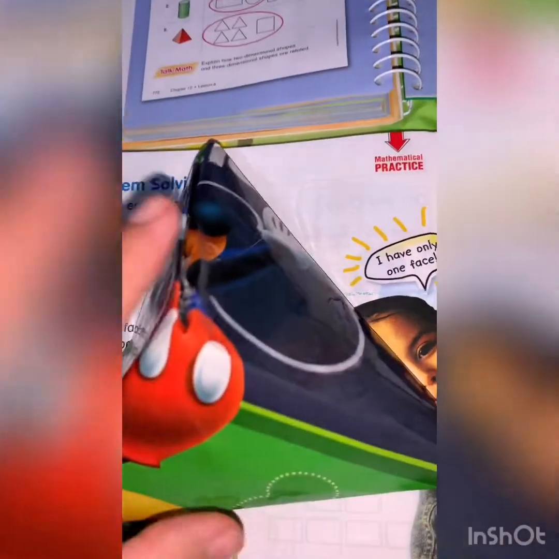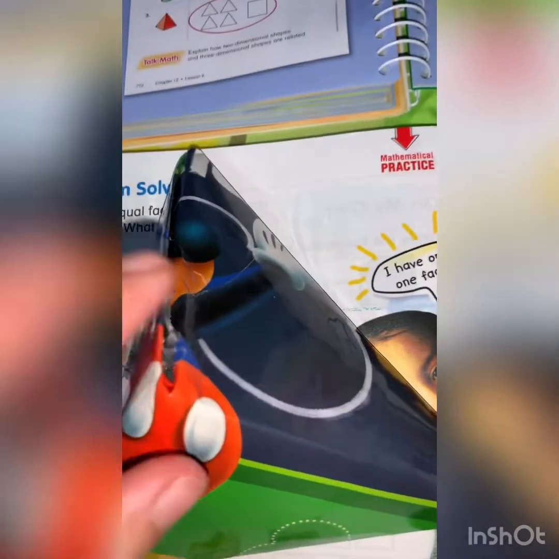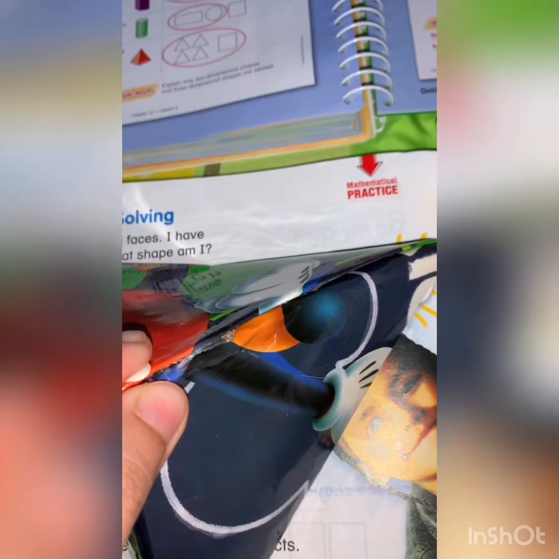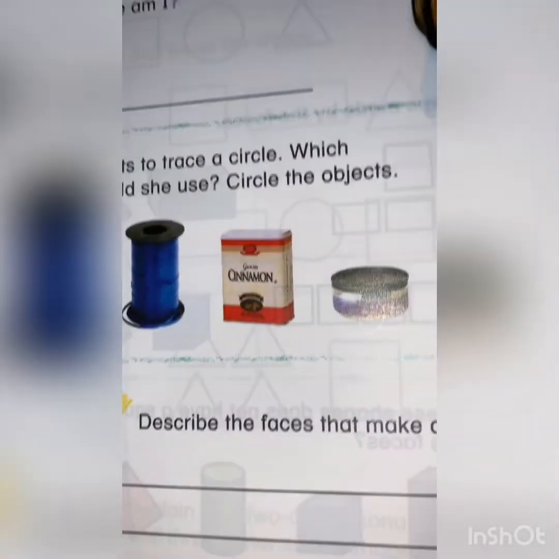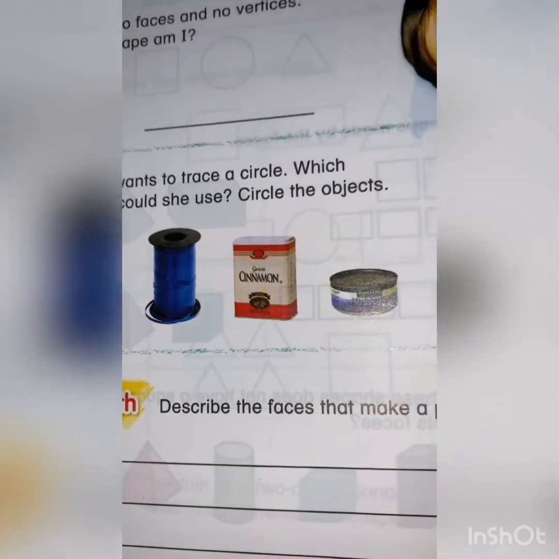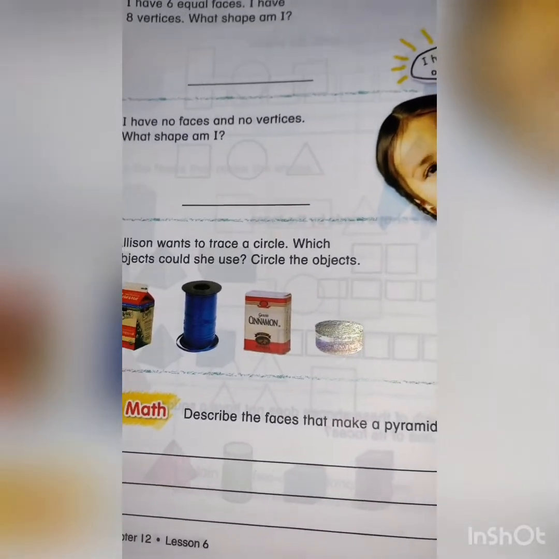But we have other pyramids that can have 4 sides or 5 sides, and the base can be square. So the pyramid can be made of 3 or 4 triangular faces and 1 square, or triangular faces as a base. Okay, that's for the pyramid. That was for page 774. Thank you.